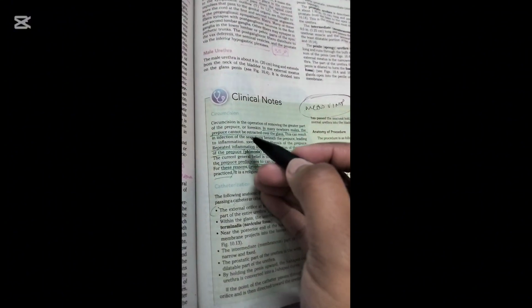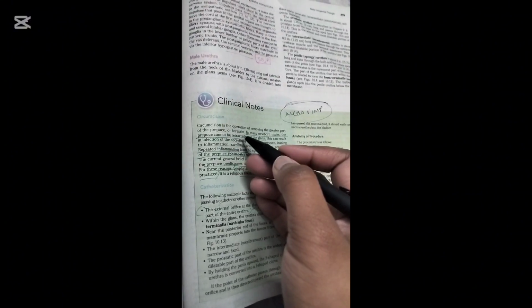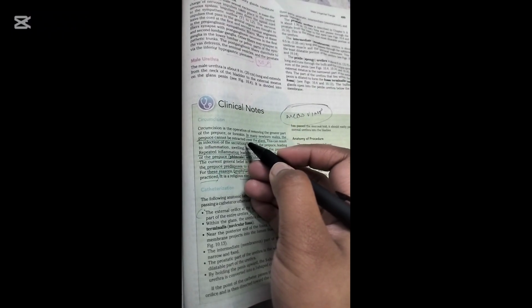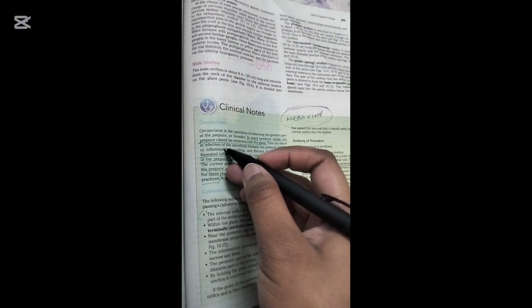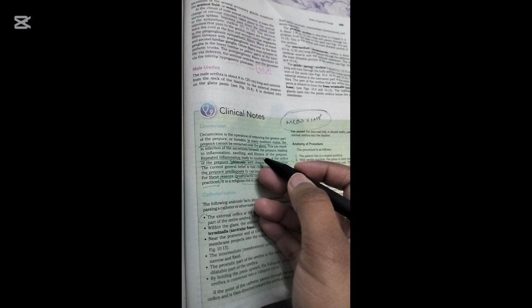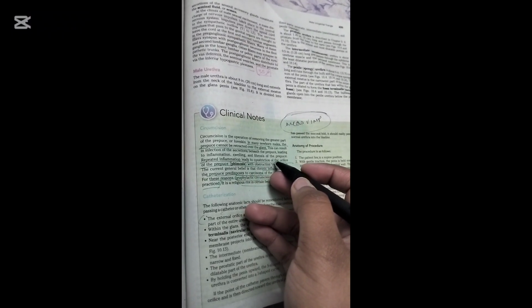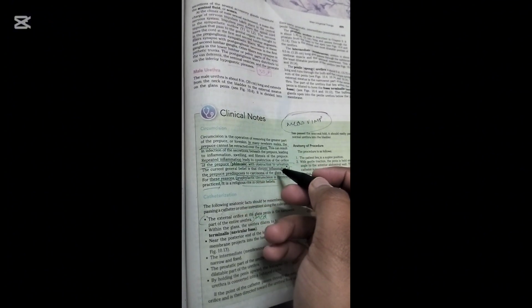Let's talk about circumcision. Circumcision is the operation of removing the greater part of the prepuce or the foreskin. In many newborn males, the prepuce cannot be retracted over the glans. This can result in infection of the secretions which are present beneath the prepuce, leading to inflammation, swelling, and fibrosis of the prepuce. So repeated inflammation is going to lead to constriction of the orifice of the prepuce, or phimosis, with obstruction of urination.